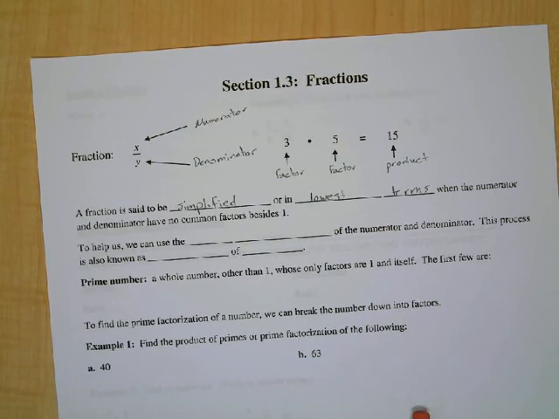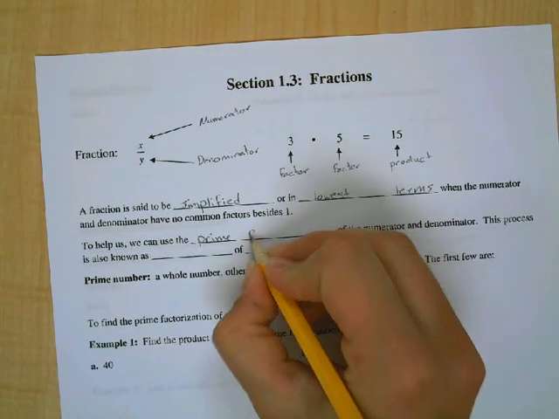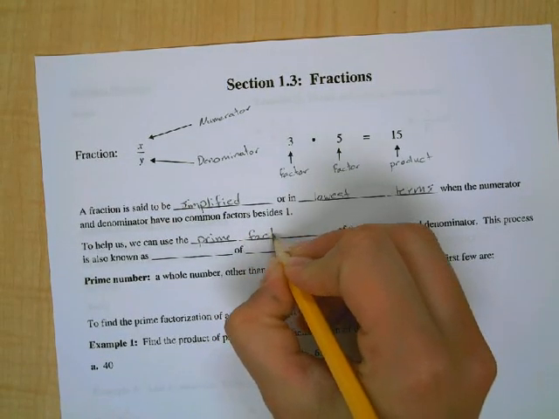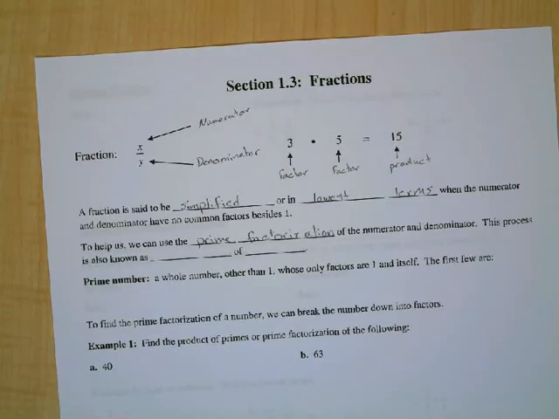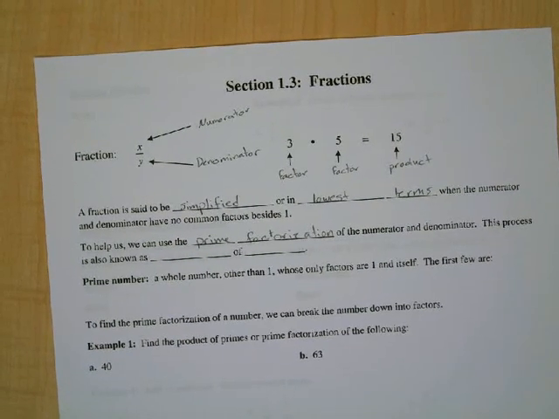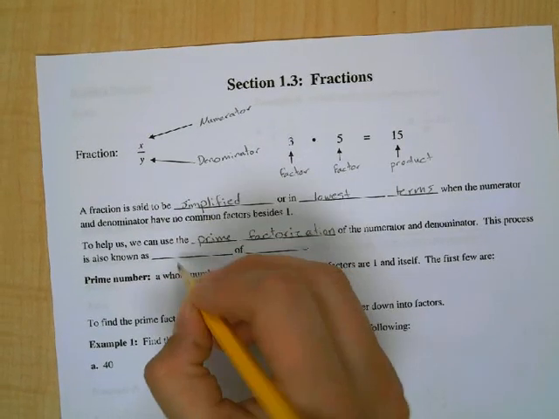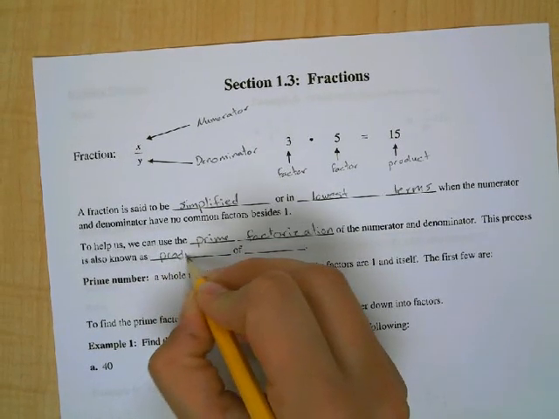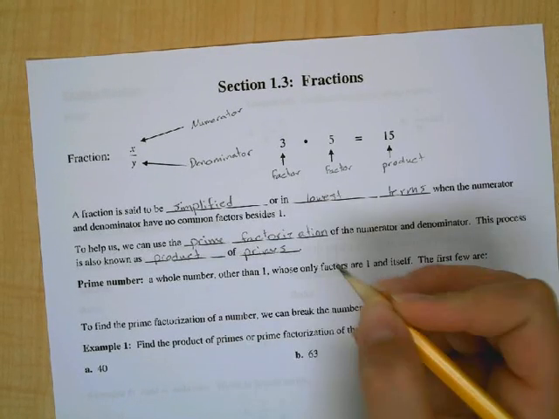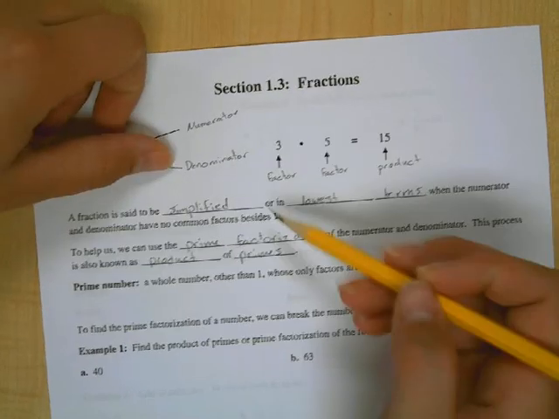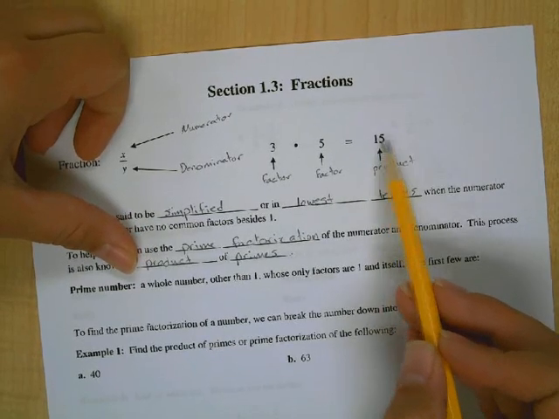To help us, we can use something that we call the prime factorization. This is what we're going to use to help simplify our fractions. The process is also known as the product of primes. Basically, if I can break something down into the product of primes, then I can determine whether or not the numerator and denominator have common factors. For example, if I had 15, I can break 15 down into 3 times 5.